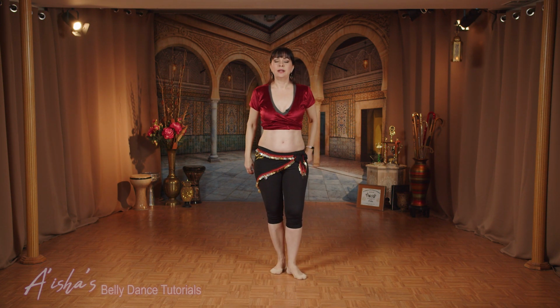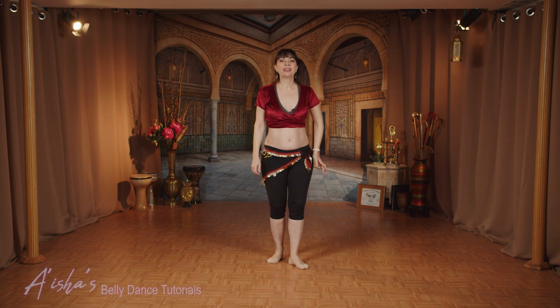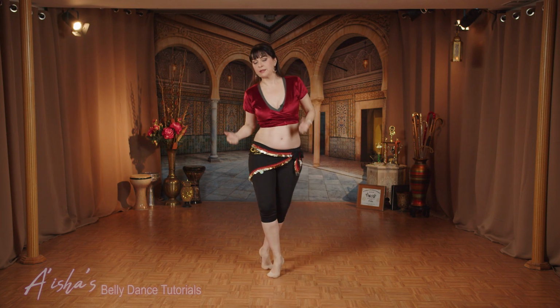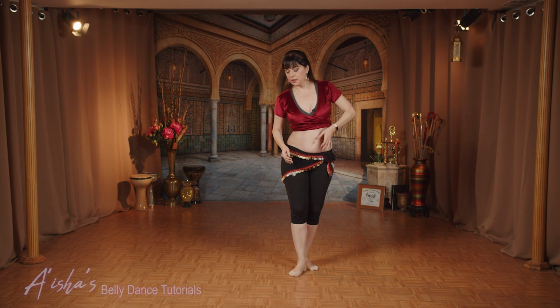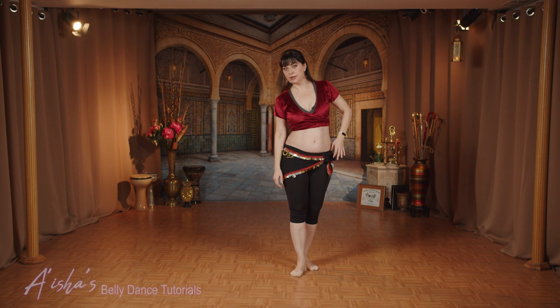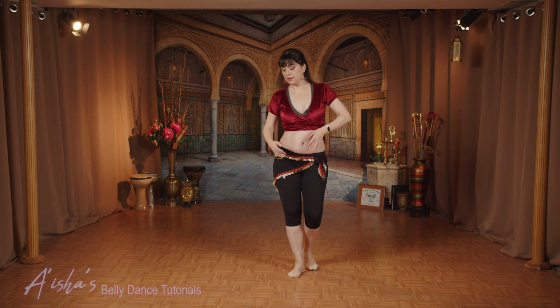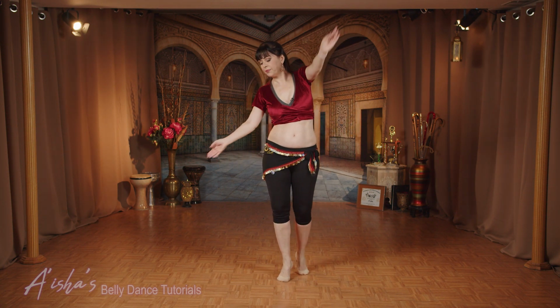And let's see, other things. Now let's add to it. So we talked about sideways. Now let's add a body tilt, right? So instead of being up straight here, we're gonna tilt our body a little bit. And this works best when you turn in a circle. So I'm gonna do a body tilt here.